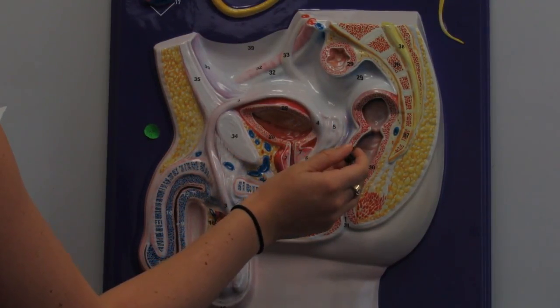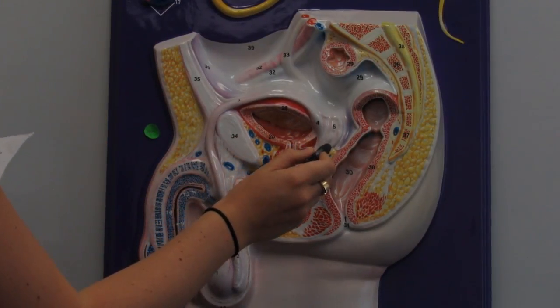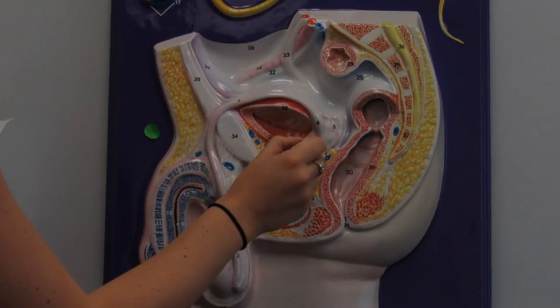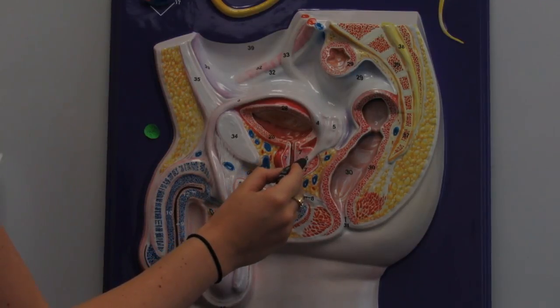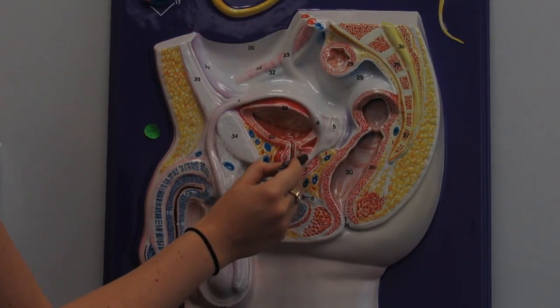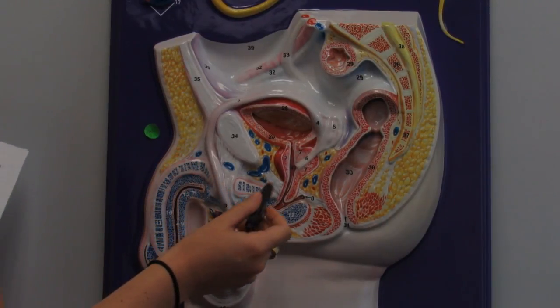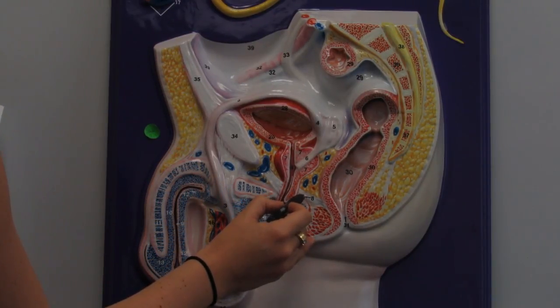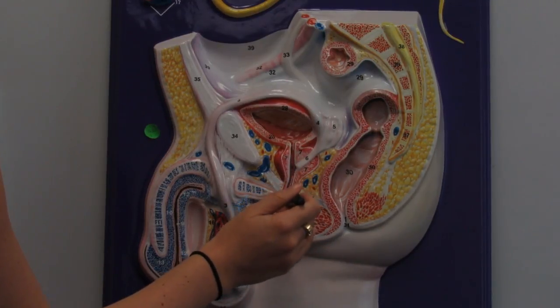These are the seminal vesicles. They secrete semen into the ejaculatory ducts. This is the ejaculatory duct, and it conducts sperm from the vas deferens to the urethra. This is the prostate gland, and it secretes alkaline fluid. This is the bulbourethral gland, and it secretes alkaline fluid into the urethra.